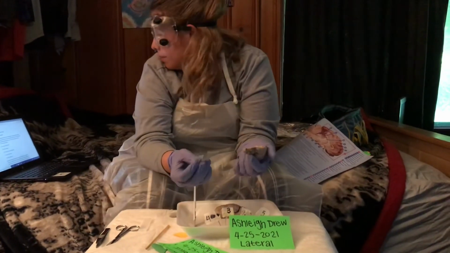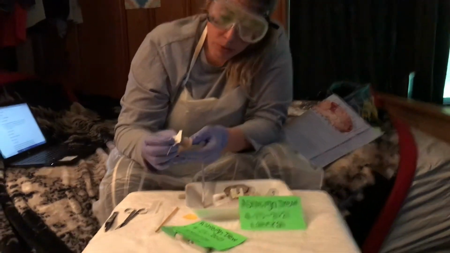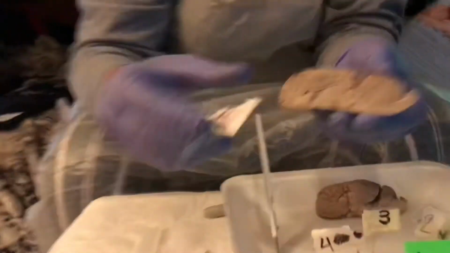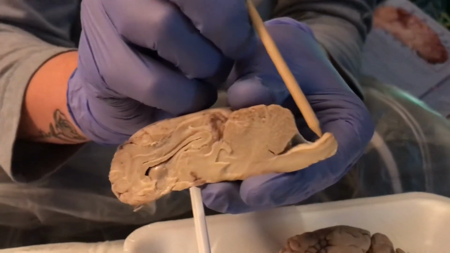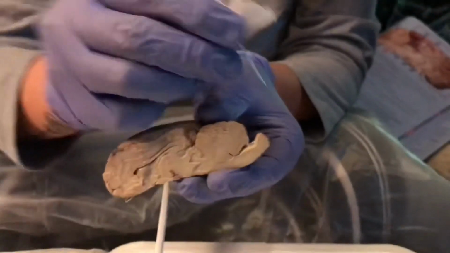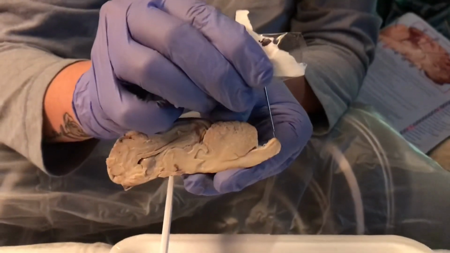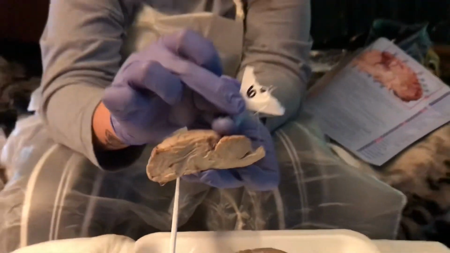The next part I'm going to be labeling is the spinal cord. Spinal cord is this part right here, the end of the little tail looking piece. And there is the spinal cord from a lateral view.